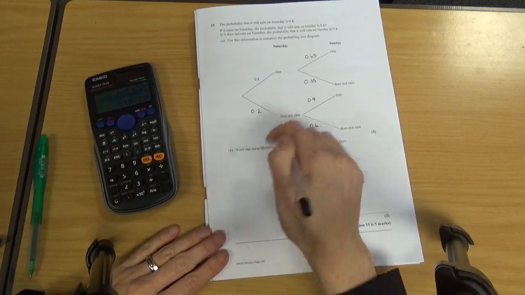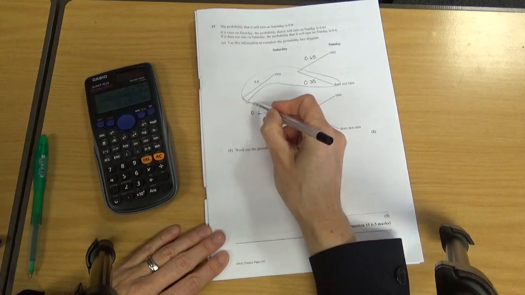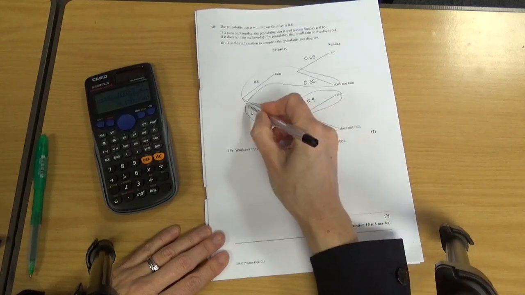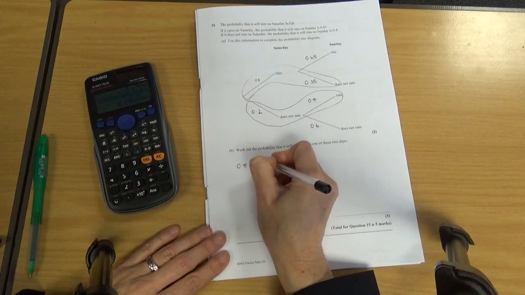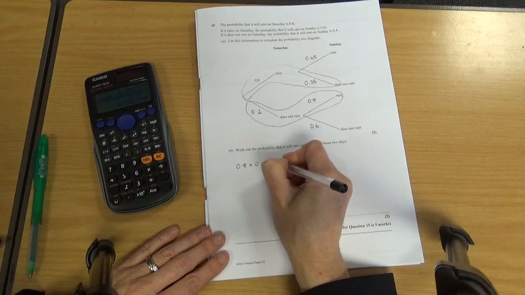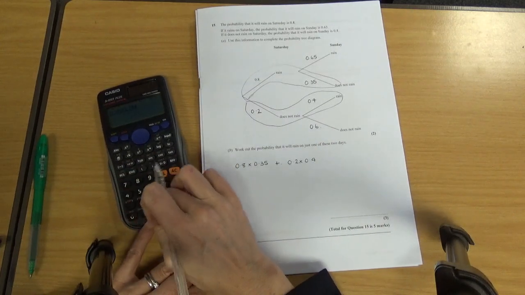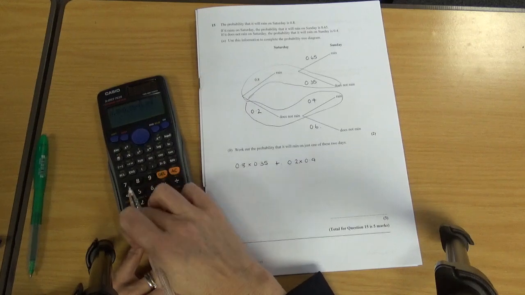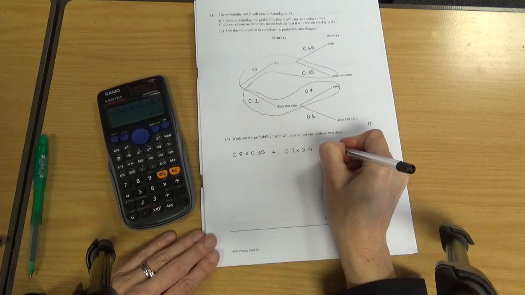Rain on just one day, so that's rain and no rain, or no rain, then rain. So multiply the pairs and add up the answers. Which equals 0.36.